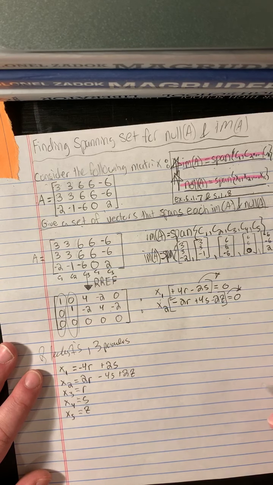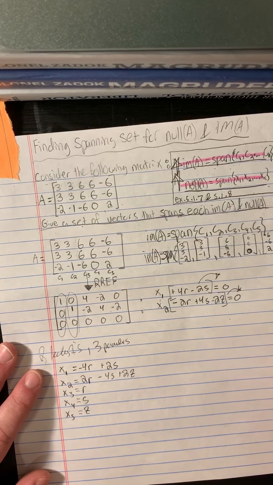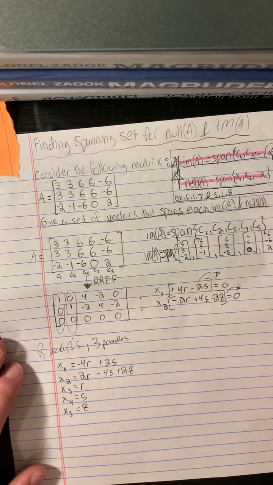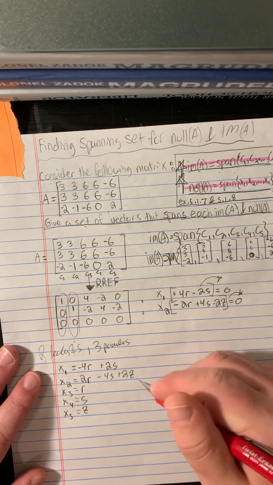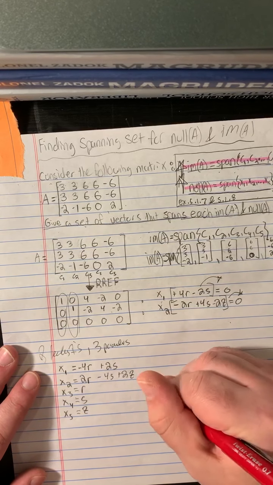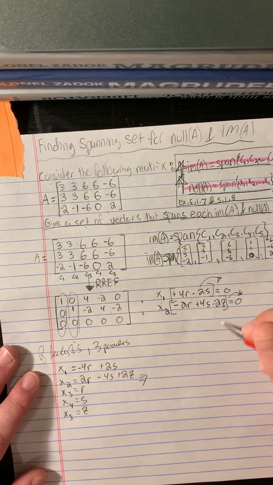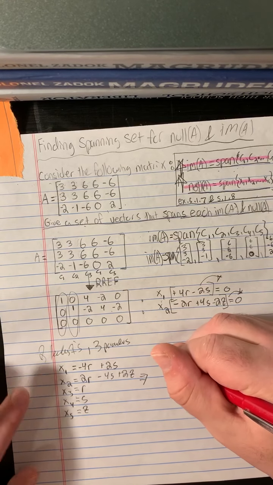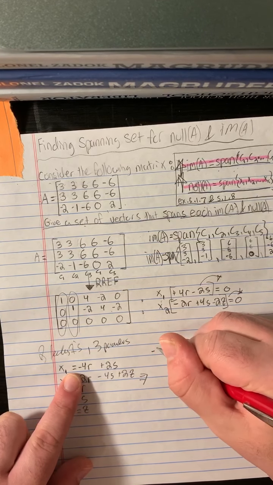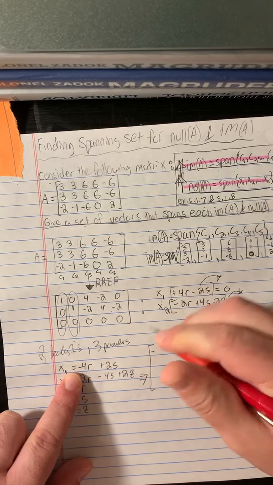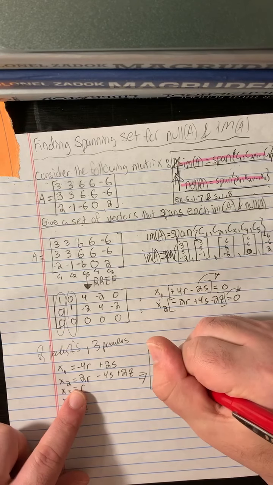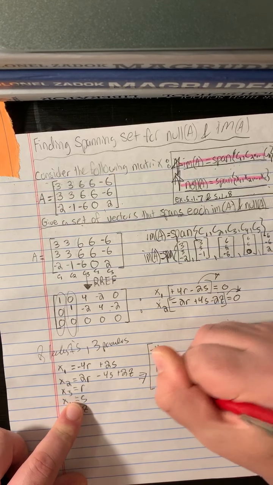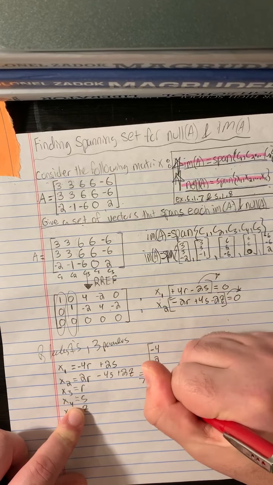So what we need to do here to write out the vectors of the spanning set is to put these solutions in terms of their parameters. Simply put, group the variables. In doing so, you would get a first vector, which is minus 4, 2, 1, 0, 0.